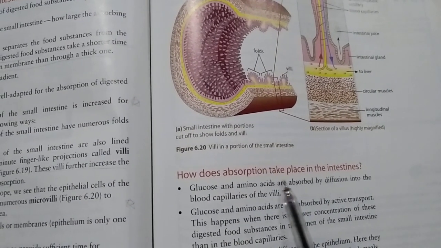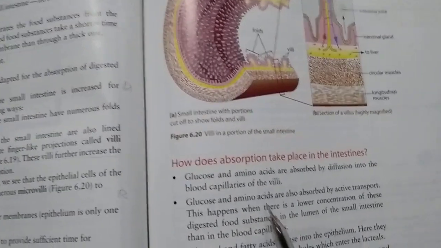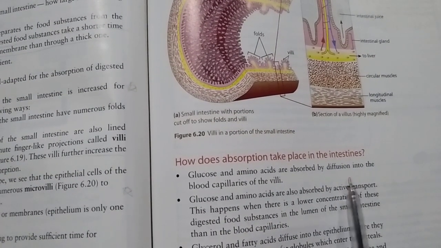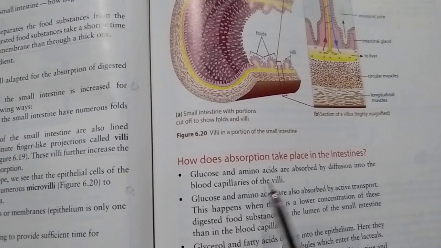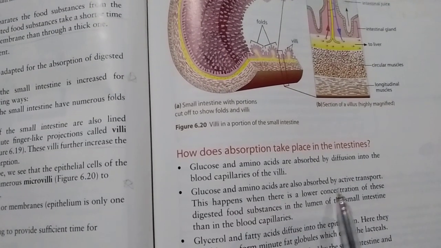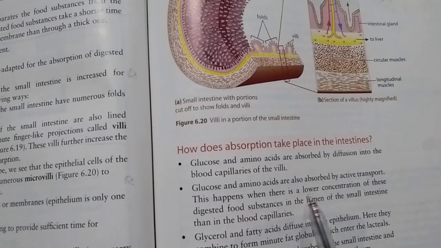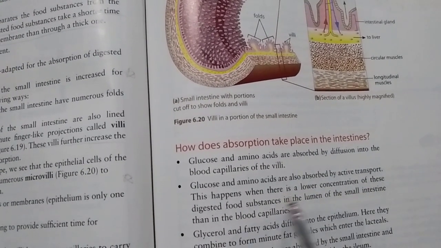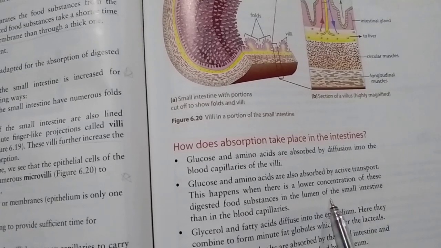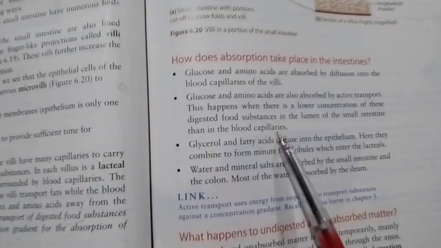How does absorption take place in the intestine? Glucose and amino acids are absorbed by diffusion into the blood capillaries of the villi. Glucose and amino acids are also absorbed by active transport. This happens when there is a lower concentration of these digested food substances in the lumen of the small intestine than in the blood capillaries.